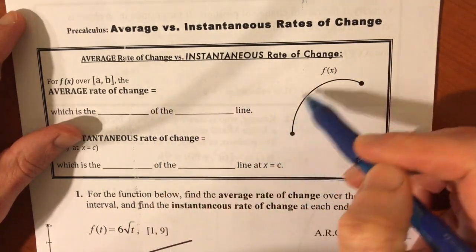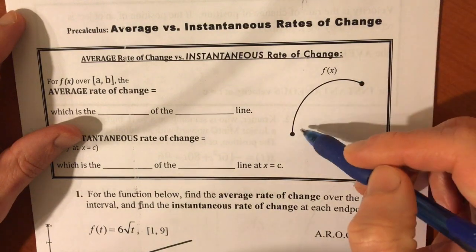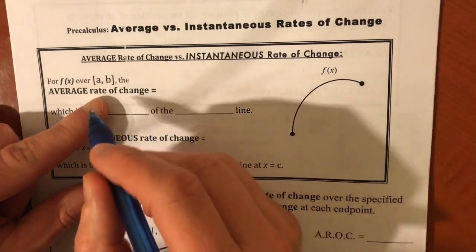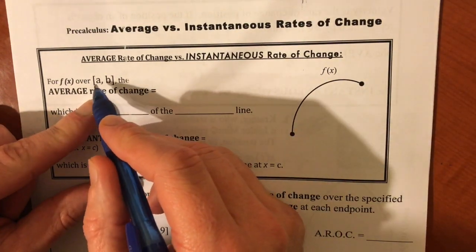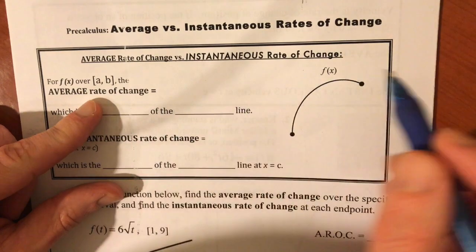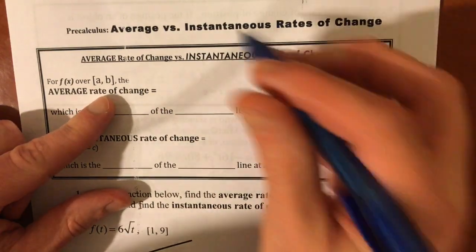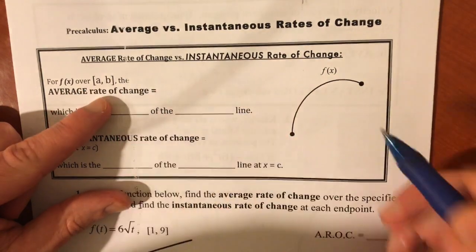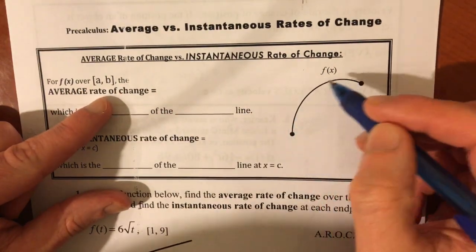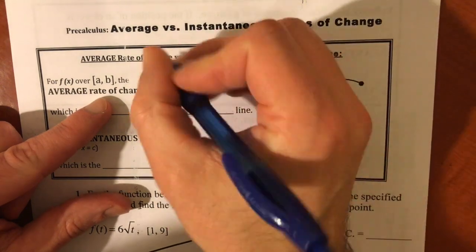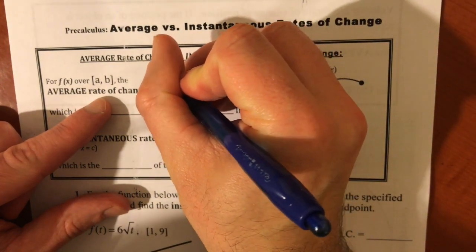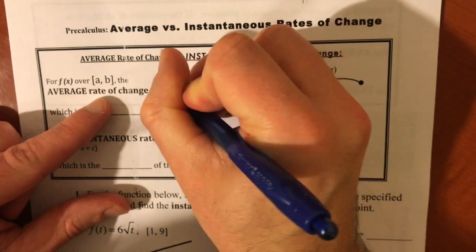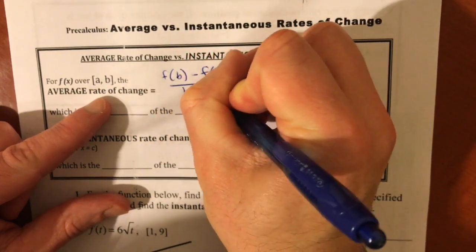And so just a little visualization here with a generic f of x curve. If you're talking about the average rate of change over a closed interval, it's really a pretty simple thing. You are really just talking about the slope from endpoint to endpoint, even though it's a curve and of course it doesn't have slope per se. That's why it's called the average rate of change. On average, you take the change in y over that interval and divide it by the change in x.